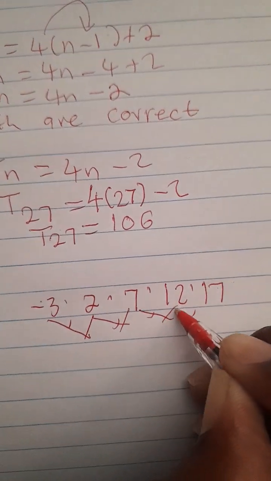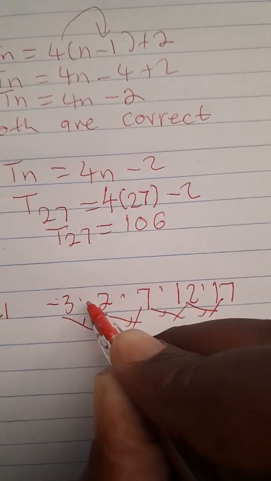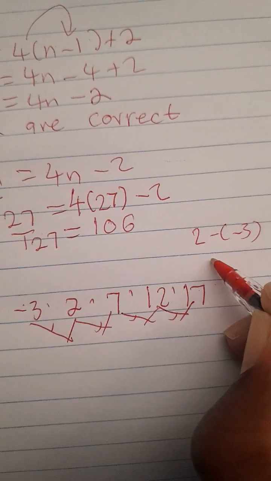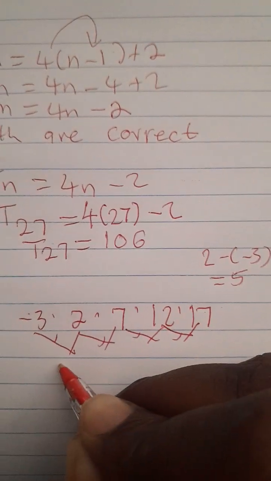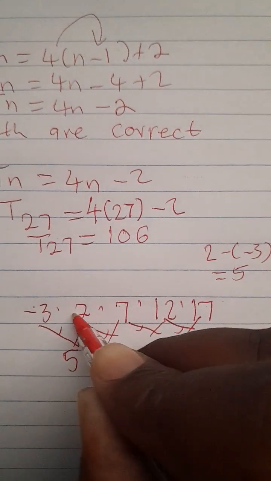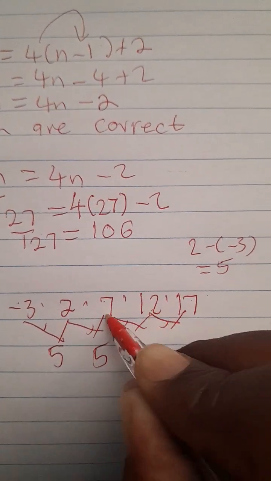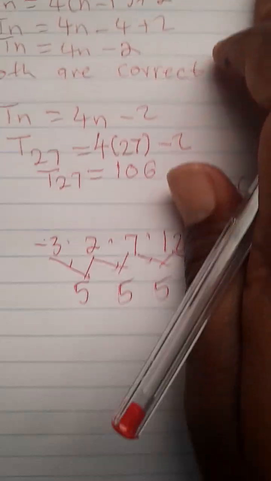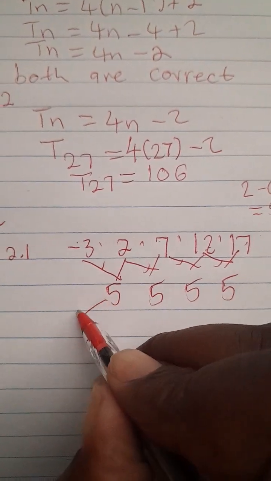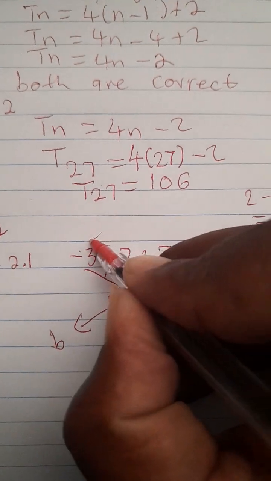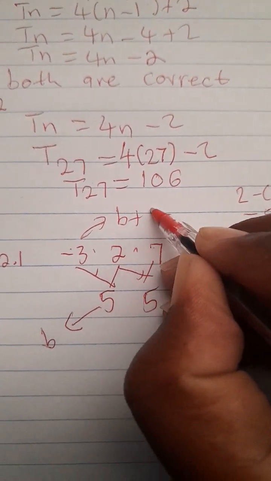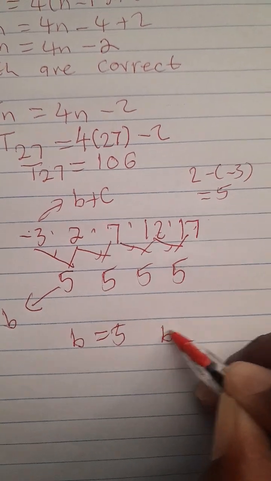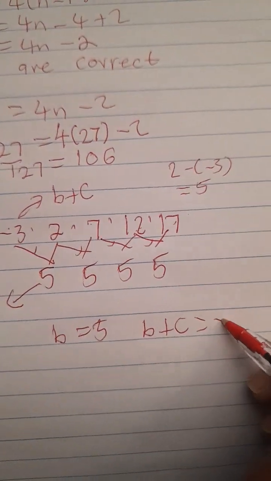We'll make our life easier by finding the difference. 2 minus negative 3 is 5. 7 minus 2 is 5, 12 minus 7 is 5, 17 minus 12 is 5. So I can see that this is my difference. Let me name it b. And this is my first term, which will be b plus c. So b is equal to 5 and b plus c is equal to negative 3.